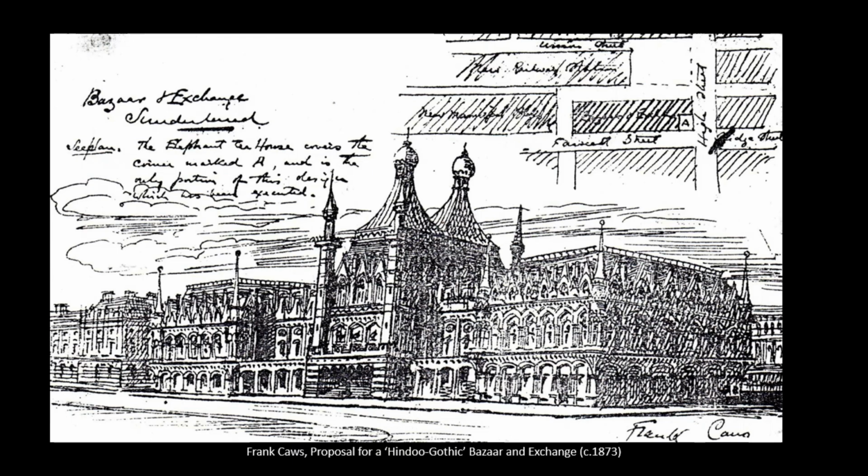The centerpiece was an Islamic style pavilion with onion domes and turrets resembling the minarets of an Ottoman mosque. Unfortunately, the site never became available, so this fanciful scheme failed to materialise. Had it been built, it would have given Sunderland the most extraordinary town centre in the country.